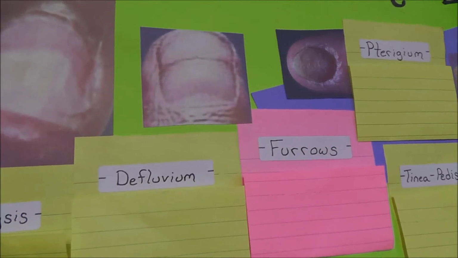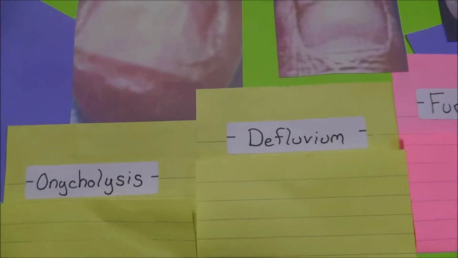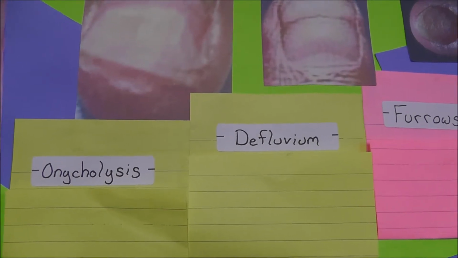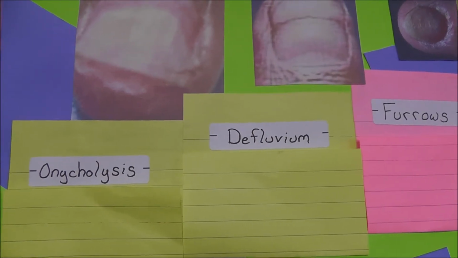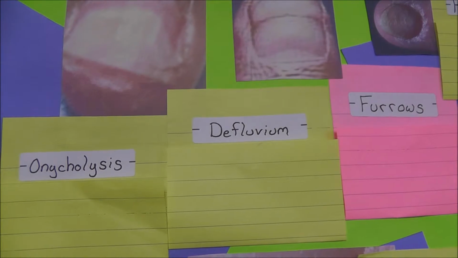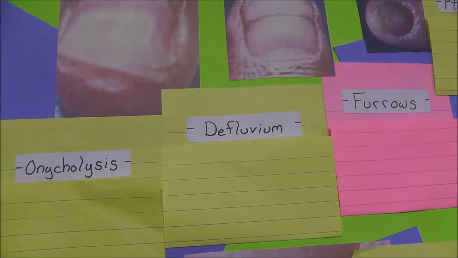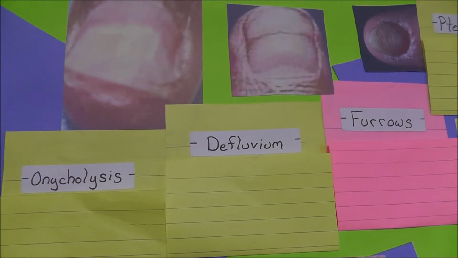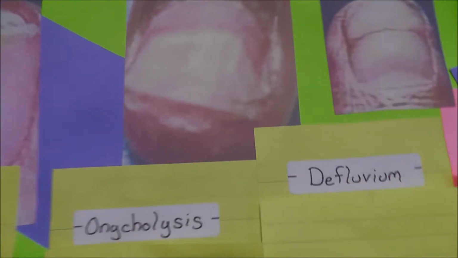So next we have defluvium, which is pretty well along the same lines. It's the separation of the nail from the nail bed. It can be hereditary, diabetic, like I said, local trauma. Definitely do not treat. So those two would go with that image right there.